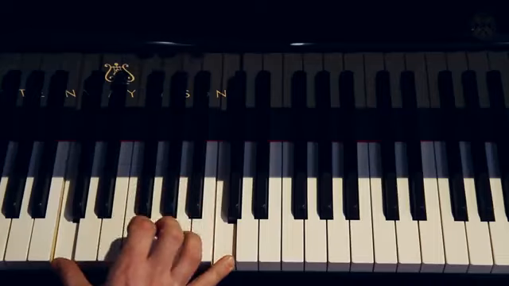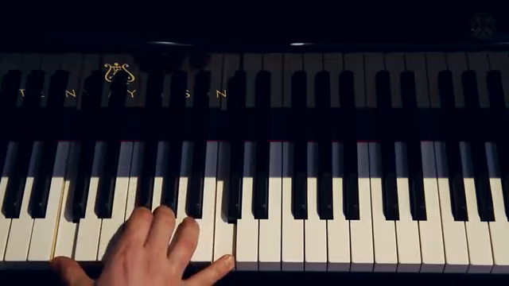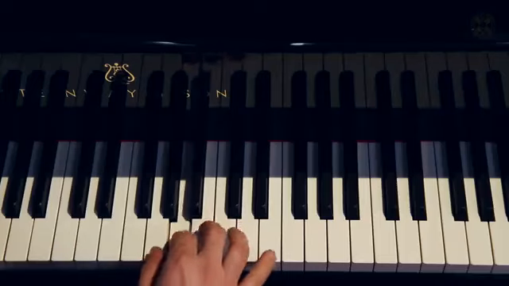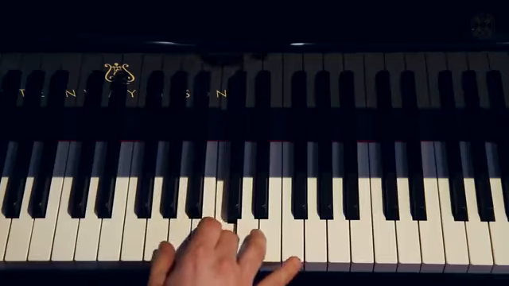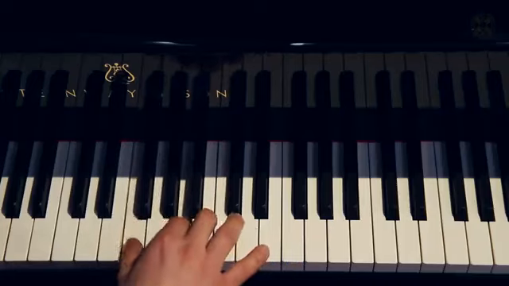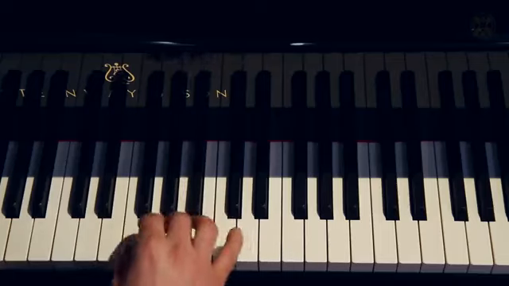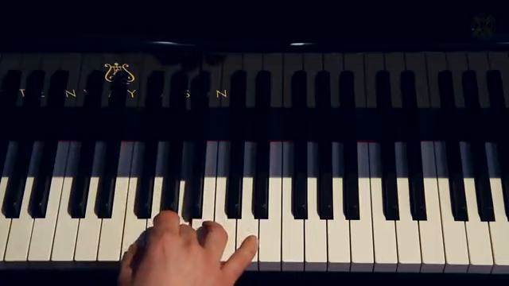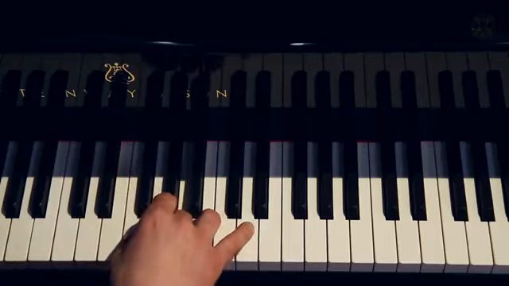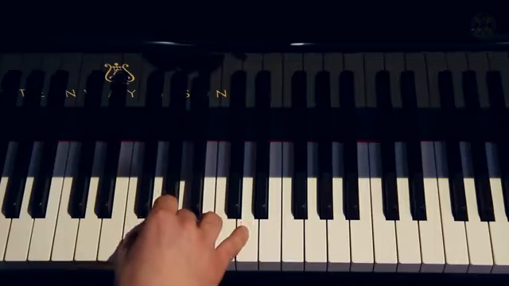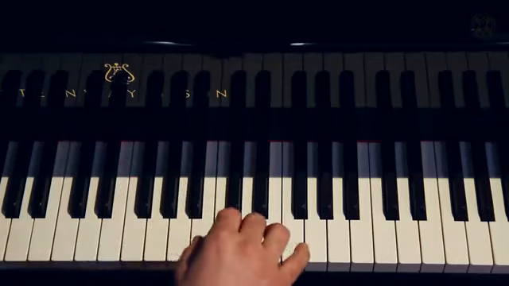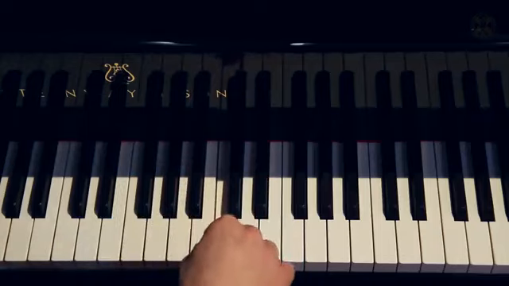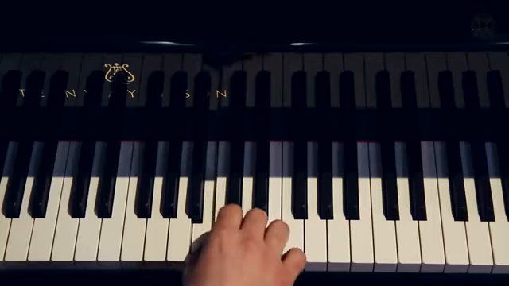But what we don't want you to think is that intervals are only ever counted from C. You know, we could go G to A is a second, G to C is a fourth, F to A is a third. It's all about counting the space. 1, 2, 3, F to A is a third. Now, if we were to play B to C, for example, we can see that this is a second. 1, 2.